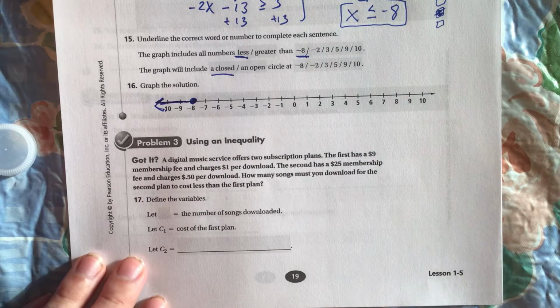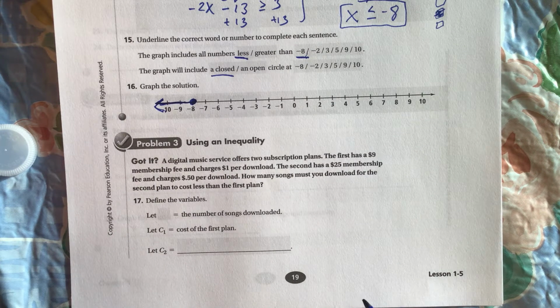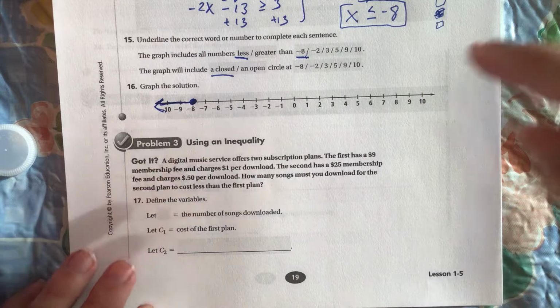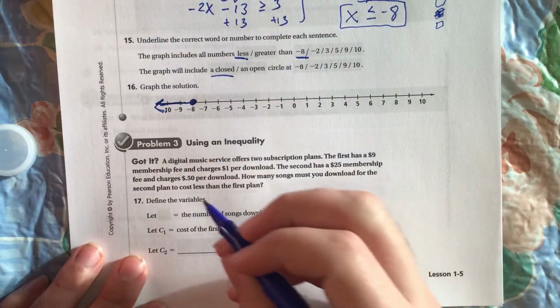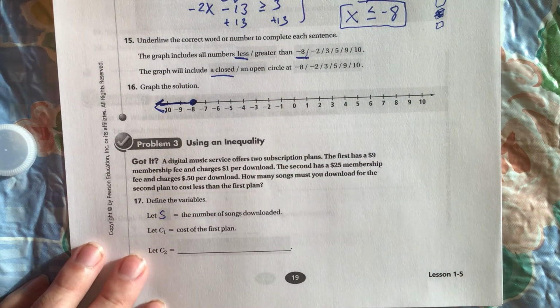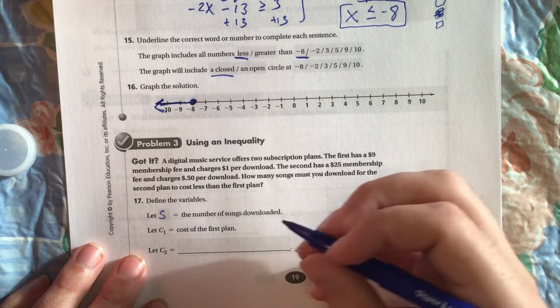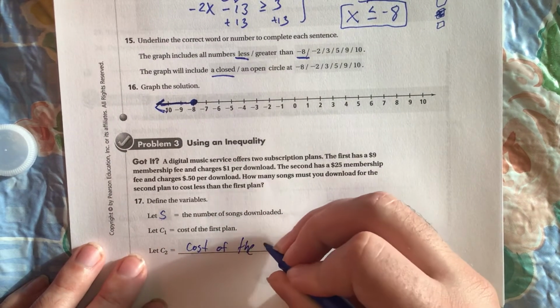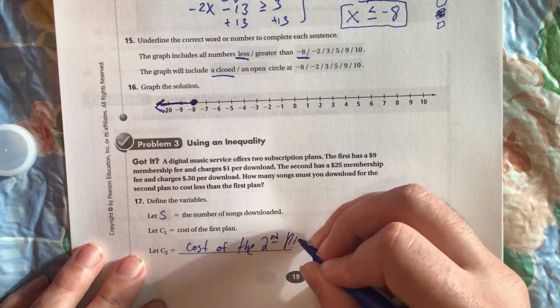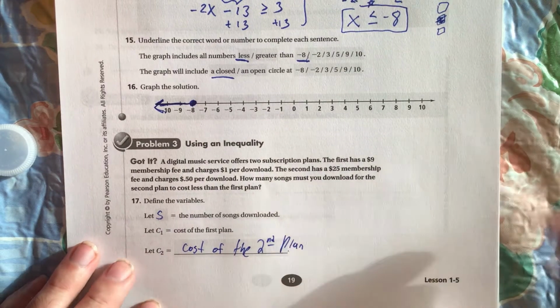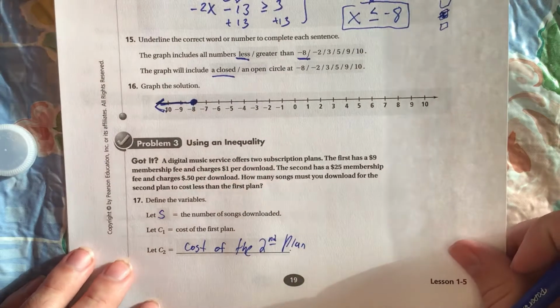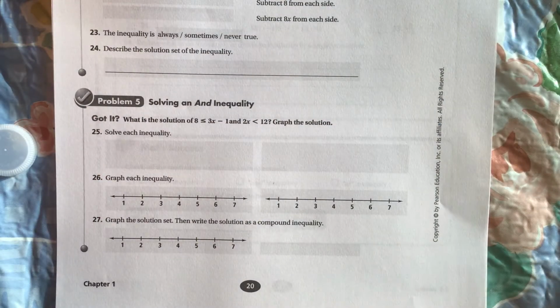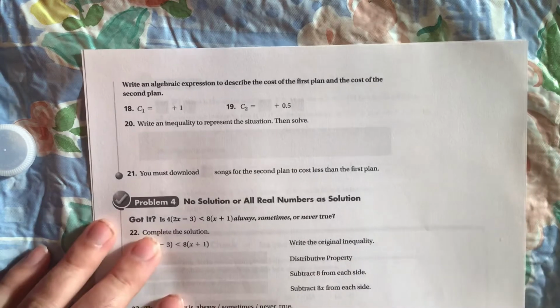So let's let, what are we going to use here? Songs. I like to use the letter S. S is the number of songs downloaded. C1 will be the cost of the first plan. C2 will be the cost of the second plan. Okay, let's move on to the next page. We're still on the same problem.